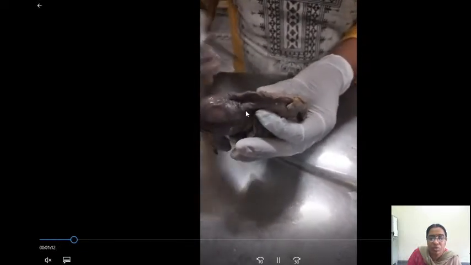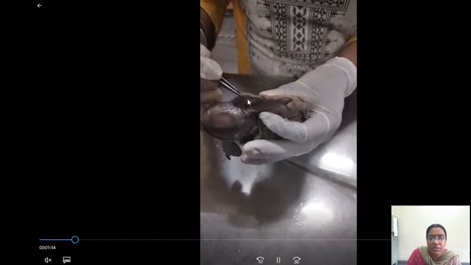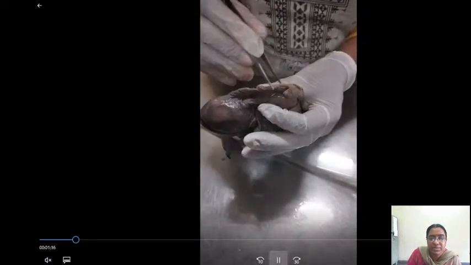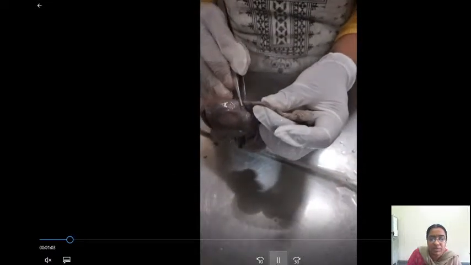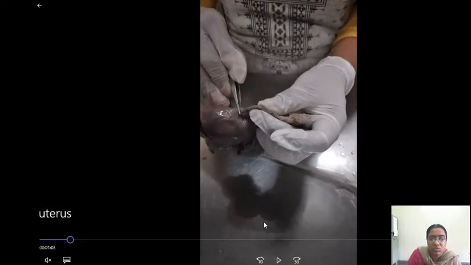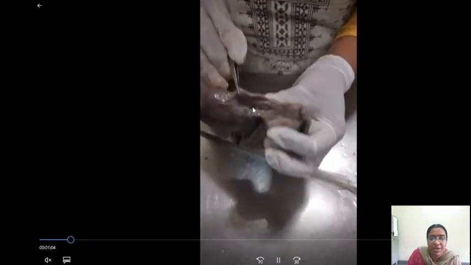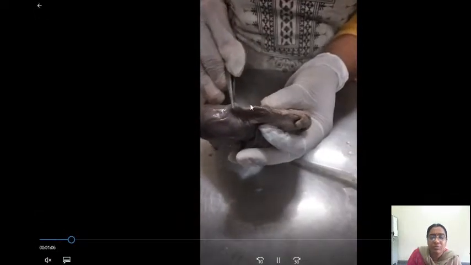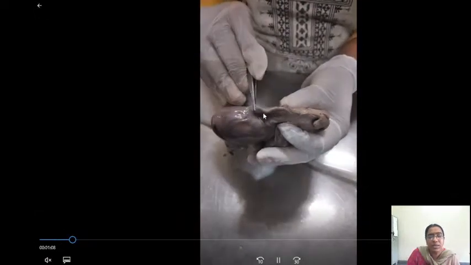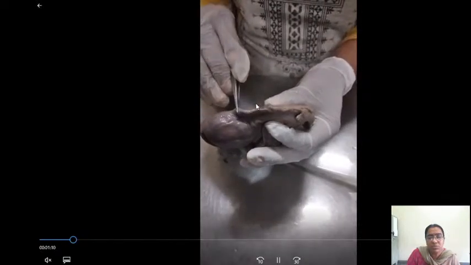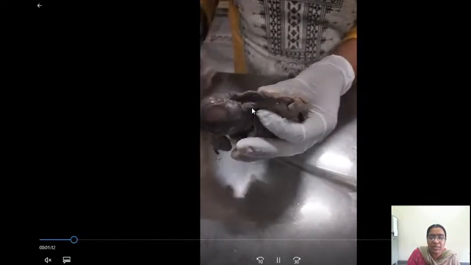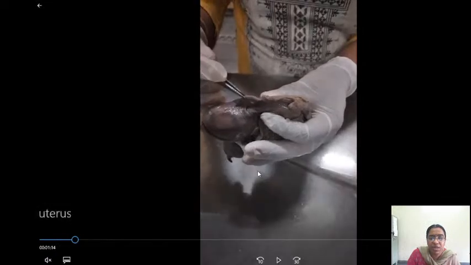After the intramural part, the next part is the thick cord-like structure. This is about 3 centimeters in length, like a cord, and it is called the isthmus. It is thicker, as the musculature is thick. This is 3 centimeters in length.